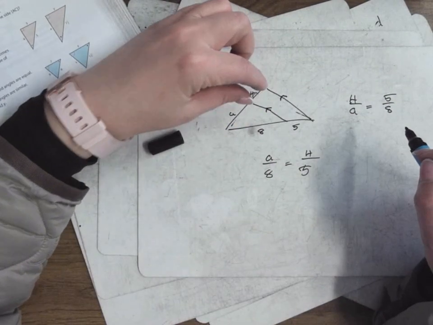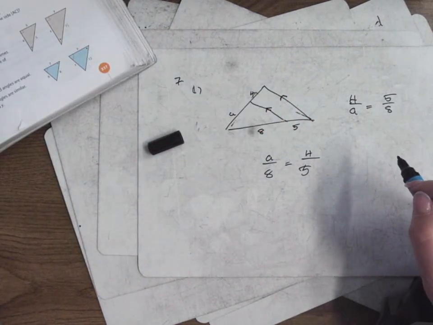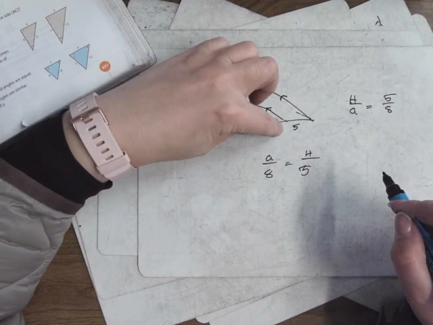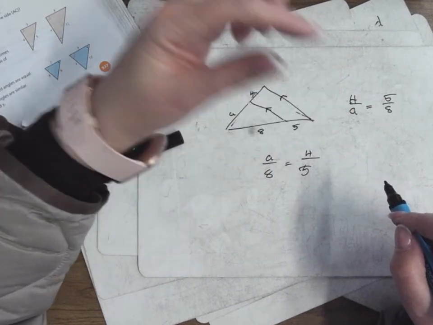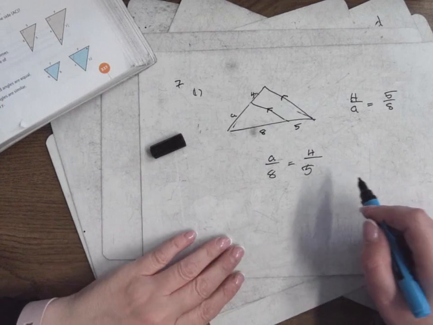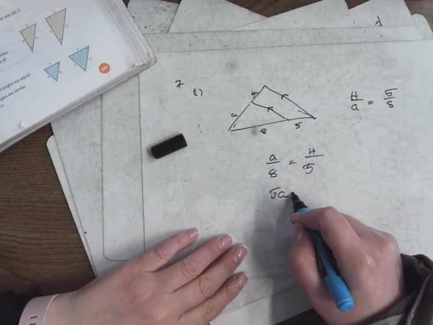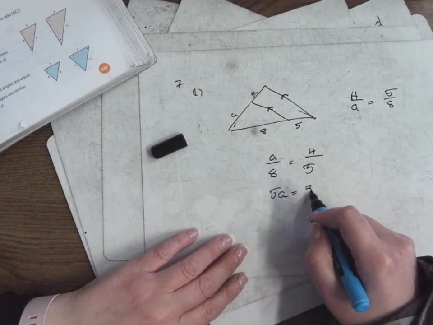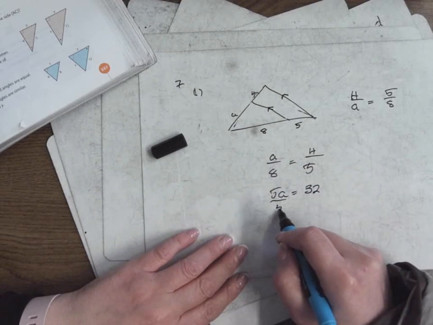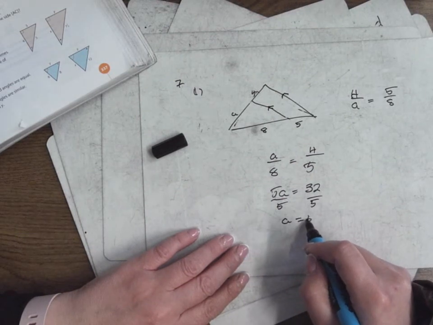Because she did the small bit is to the big bit as the small bit is to the big bit. The exact same answer. I did big bit over big bit equals small bit over small bit. Same thing. You can do it any way you want. Okay, cross multiply. A by 5 is 5a. 4 by 8 is 32. And then divide each side by 5, and you'll get a is equal to 6.4.